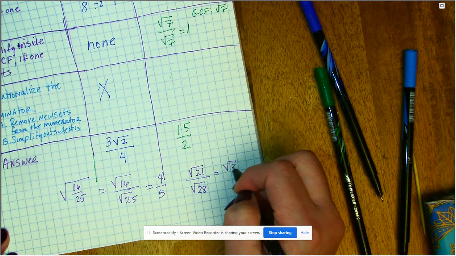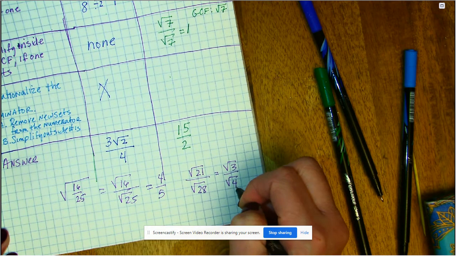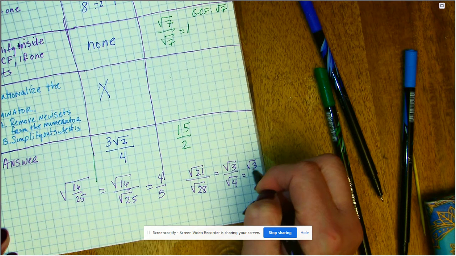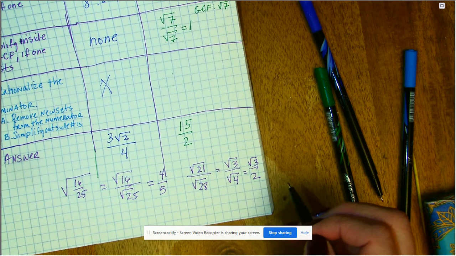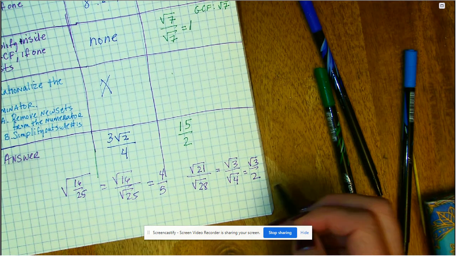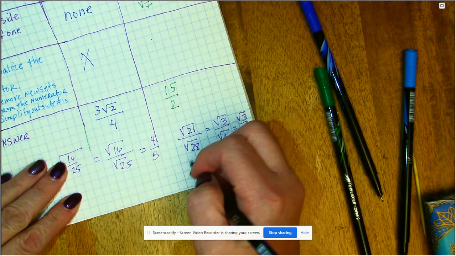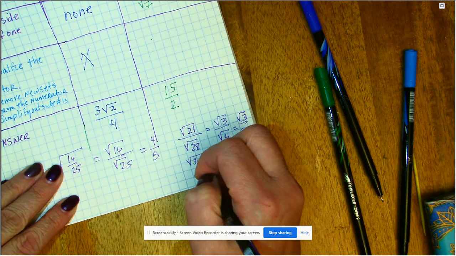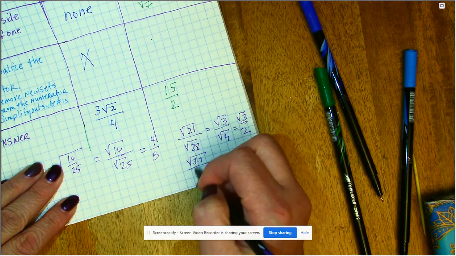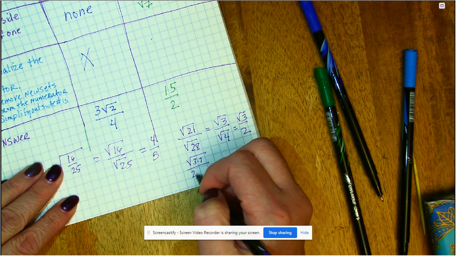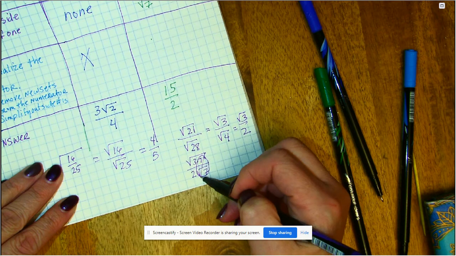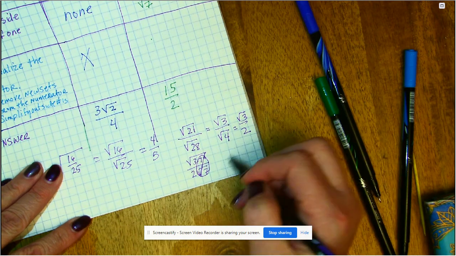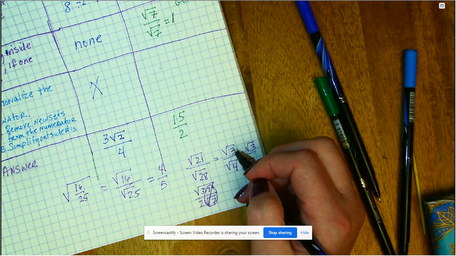If I did that, I'd be left with radical 3 over radical 4, which would give me radical 3 over 2, because the square root of 4 is 2. Right, so I can do that right away, versus if I left it inside, I'd have to remember that 21 is 3 times 7. And if I took out the 4, making it a 2 radical 7, I'd have to see that they have that factor in common and cancel that out. So either one is acceptable.